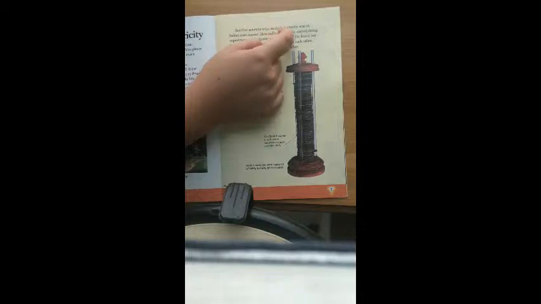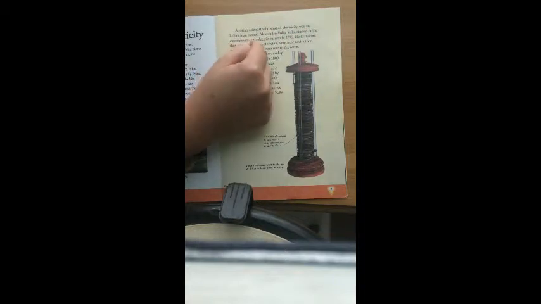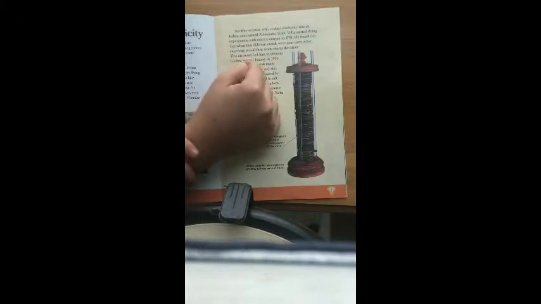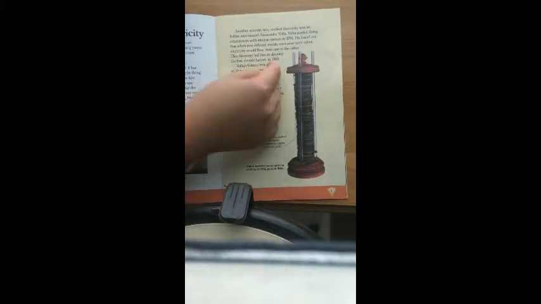Another scientist who studied electricity was an Italian man named Alessandro Volta. Volta started doing experiments with electric current in 1791. He found out that when two different metals were near each other, electricity would flow from one to the other. This discovery led him to develop the first electric battery in 1800.